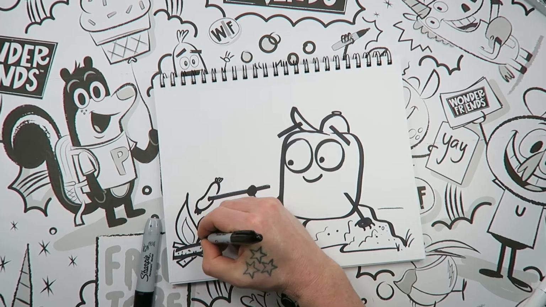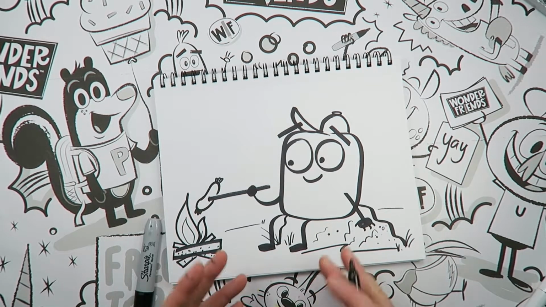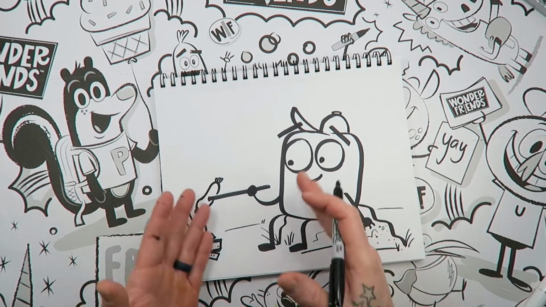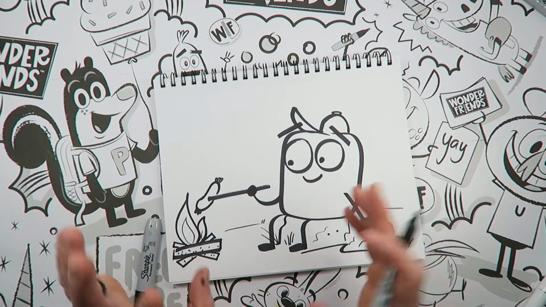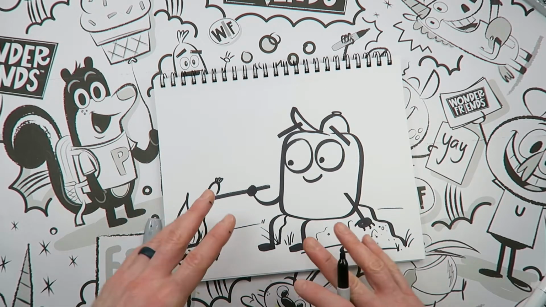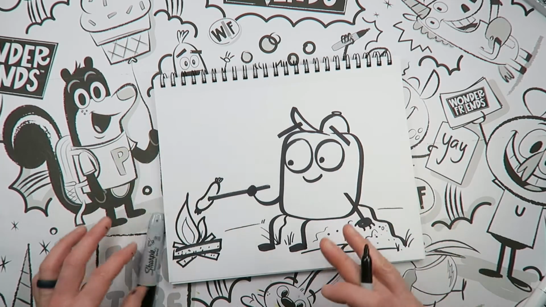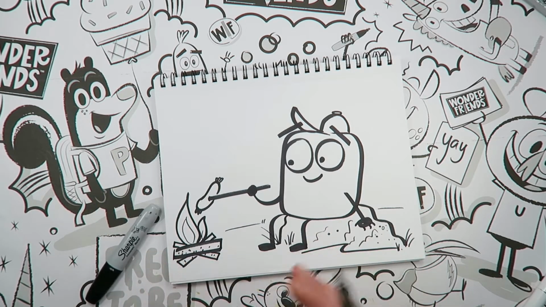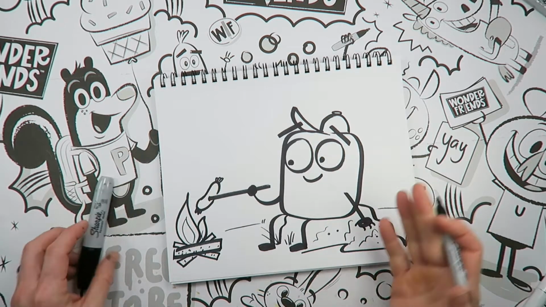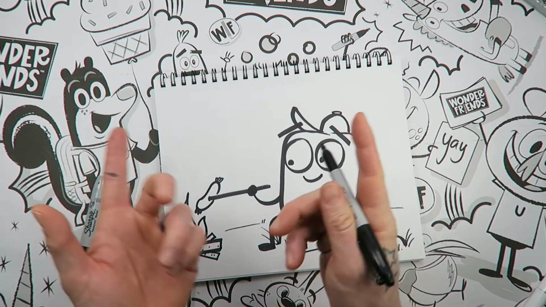It doesn't mean that you aren't going to get better the more you practice. Of course, for me, I do stuff like this and then I bring it into the computer and I clean things up and I really try to make it look as good as I can, and that's my mission. But when it comes to this right here, Wonder Friends, my goal is that I hope that you draw better than me.